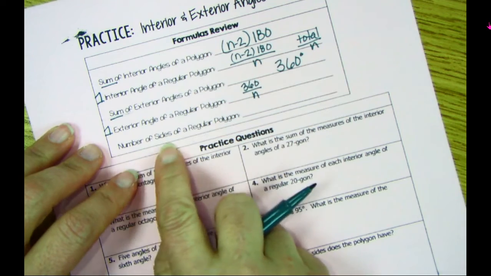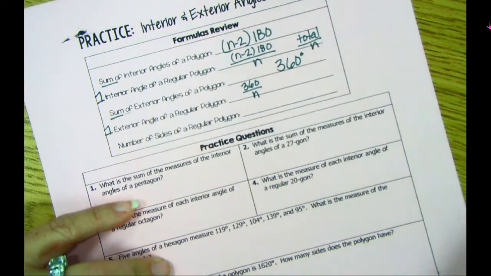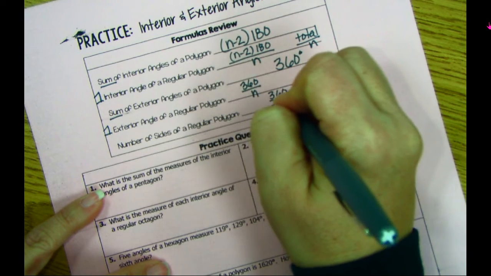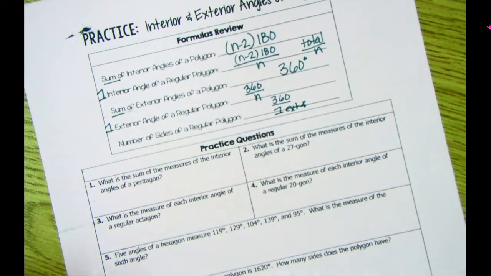And to find the number of sides, you can do 360 divided by 1 exterior angle, if you have exterior angle information.